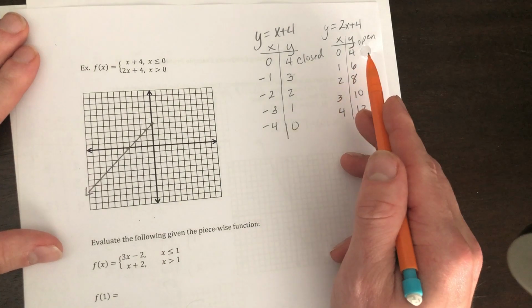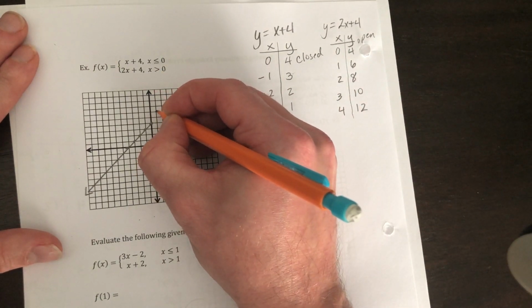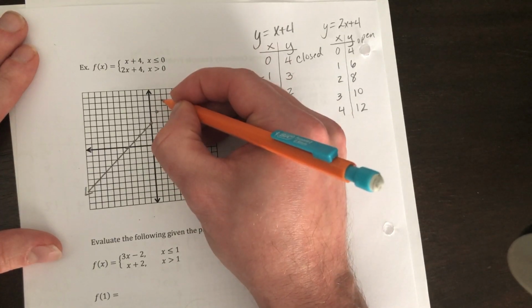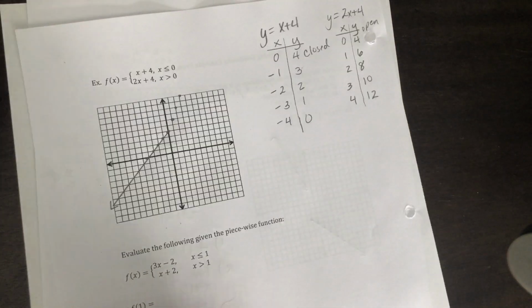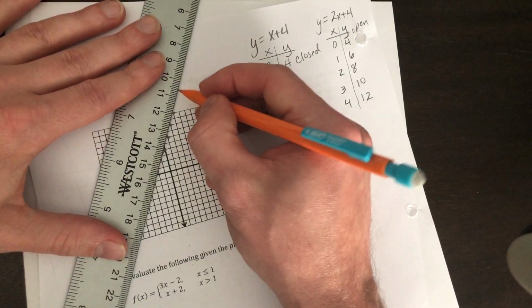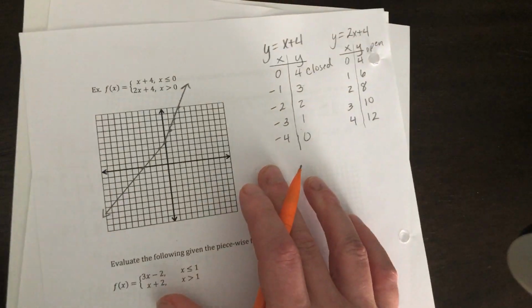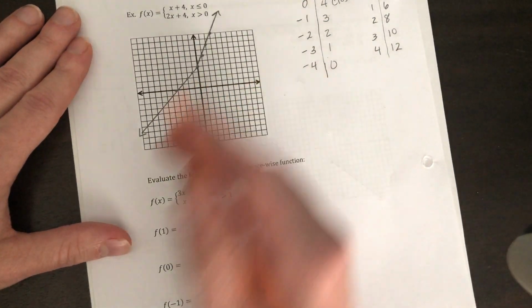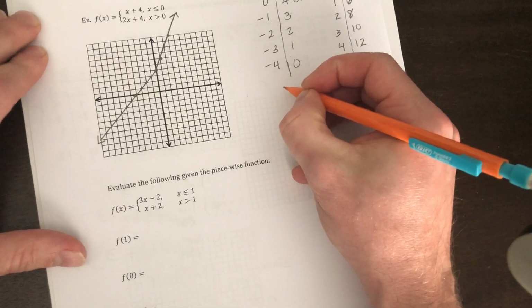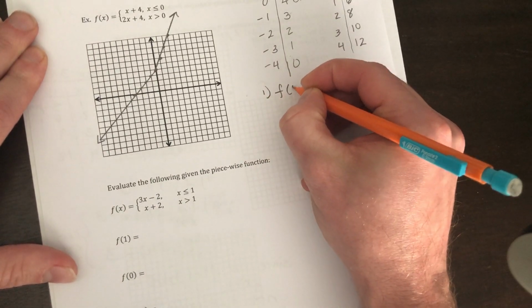Okay, so we're going to start at 0, 4 and 1, 6. Up 2 over 1, up 2 over 1, like that. So our graph is going to look like that. Now, we can tell that there's no jump in the graph, okay? So our first step, we're going to prove the continuity at 0.